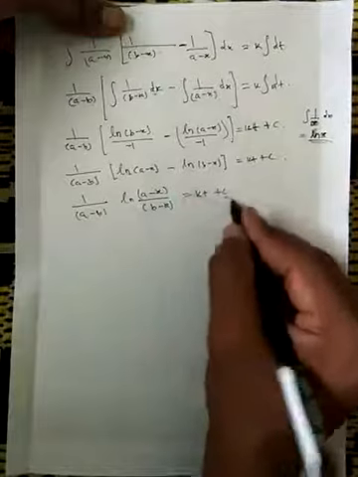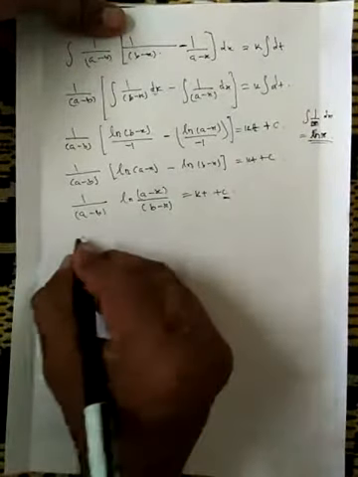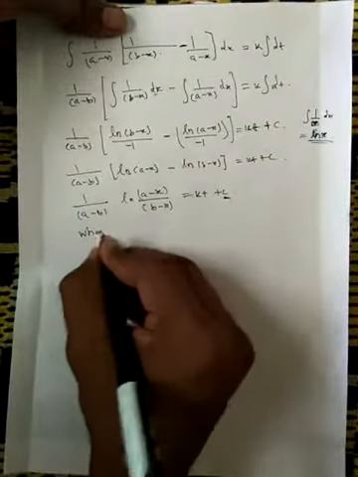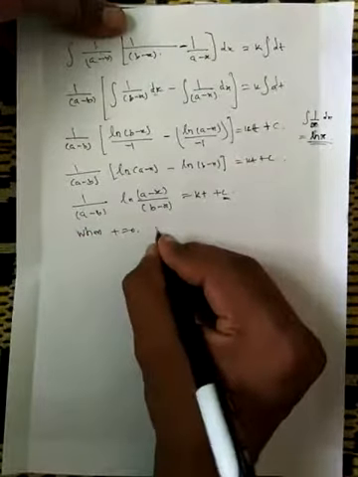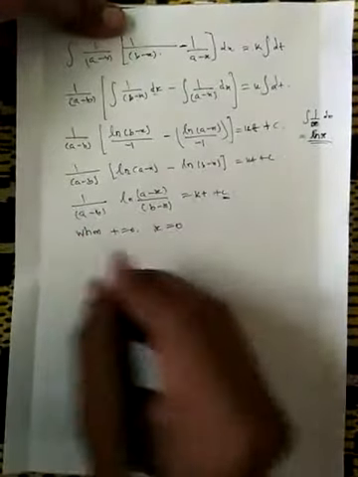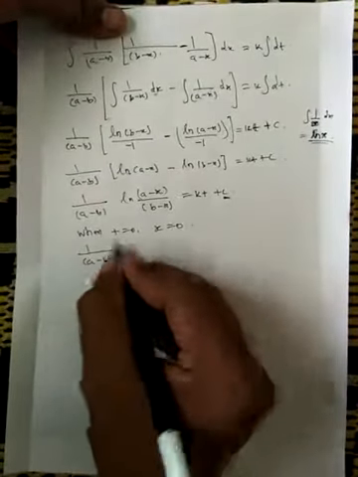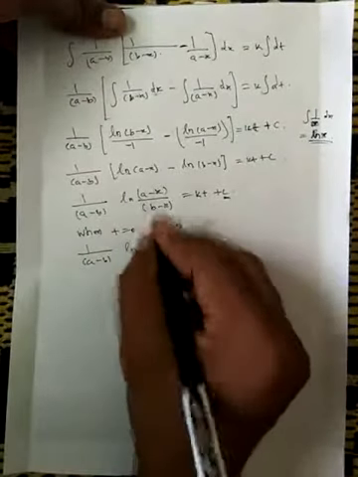Now I'm going to evaluate and find out the integration constant. The same limits are used. When time t equal to 0, x is 0. No product is formed. If you substitute here, I'll get 1 by a minus b logarithm a, x is 0.